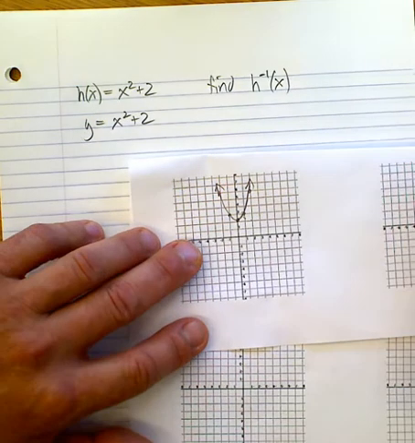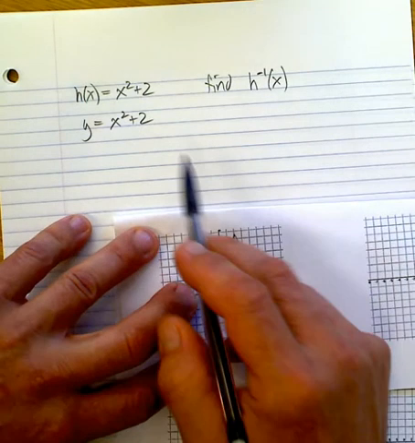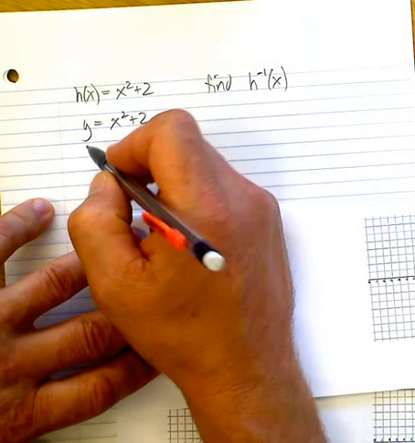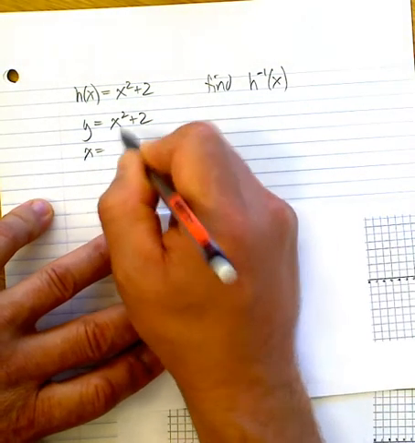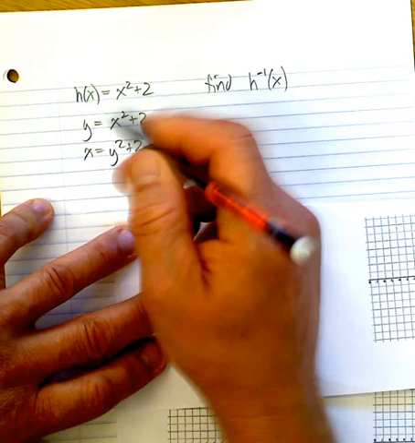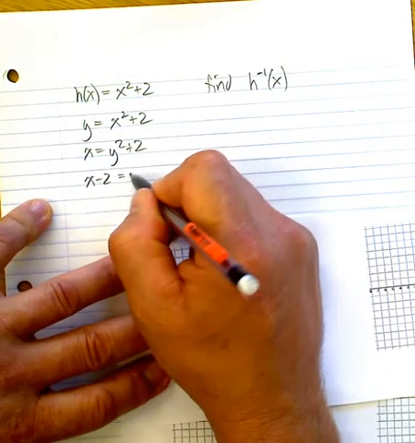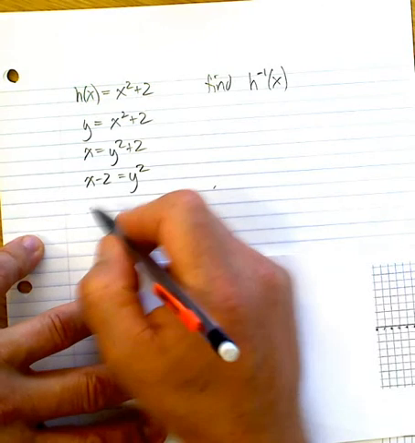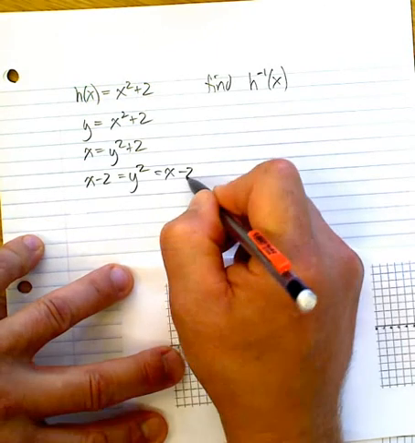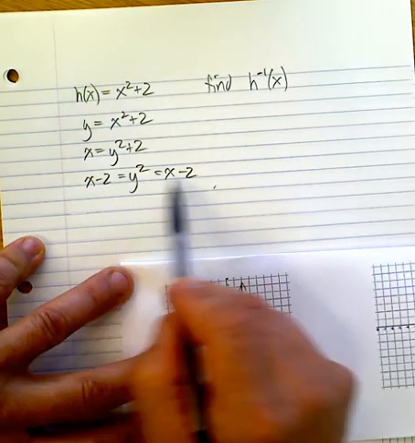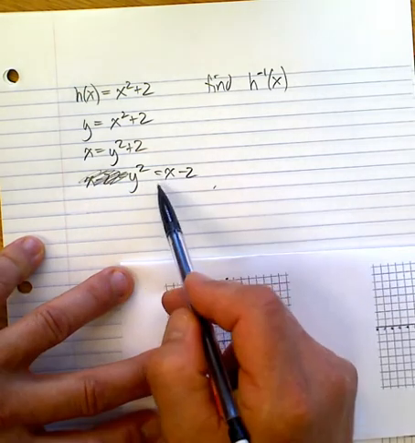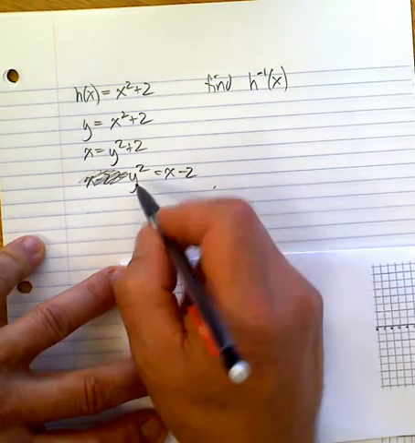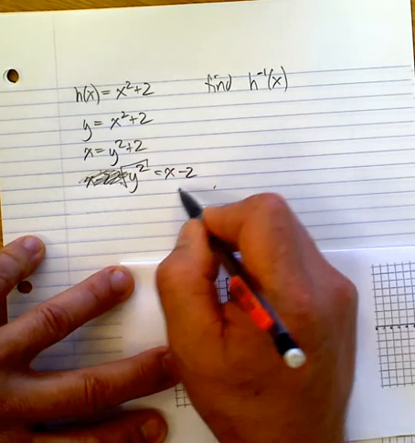Well, let's think about it. So x squared plus 2, here we have it. Let's replace the y with x, the x with y, and then we solve for y. So x minus 2 is equal to y squared. Some of us would rather have it on this side. I don't care which side it's on. Let's leave it on that side. It's a little bit easier to understand. How do you get rid of the squared? Use square root.